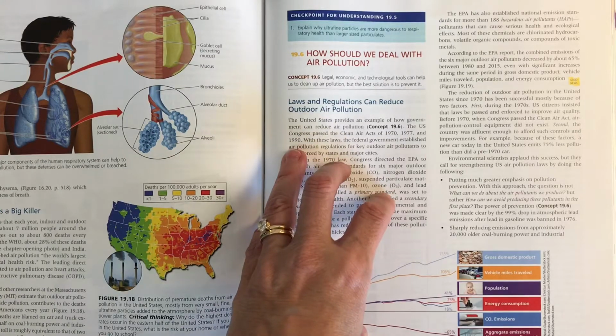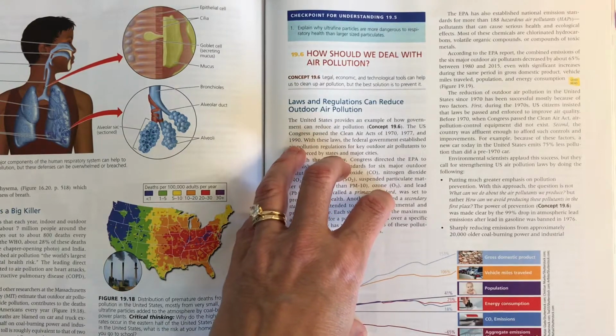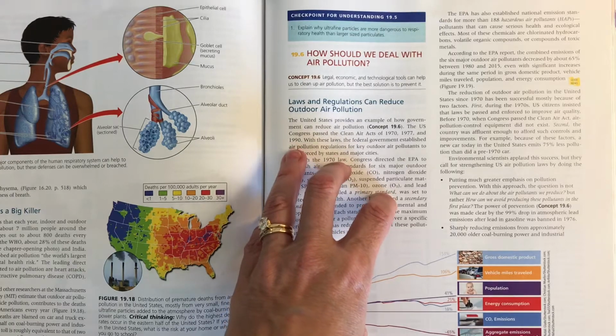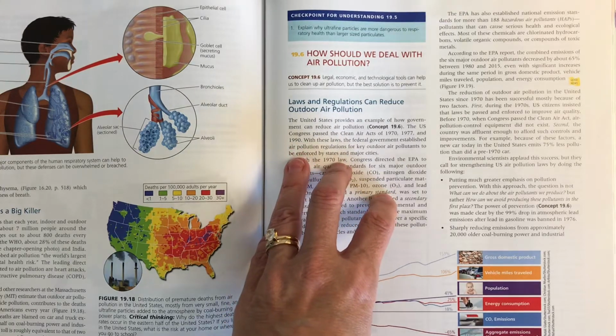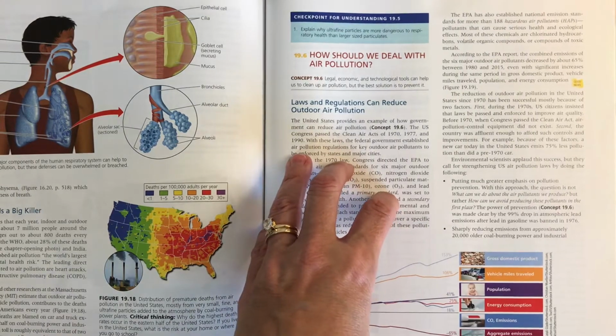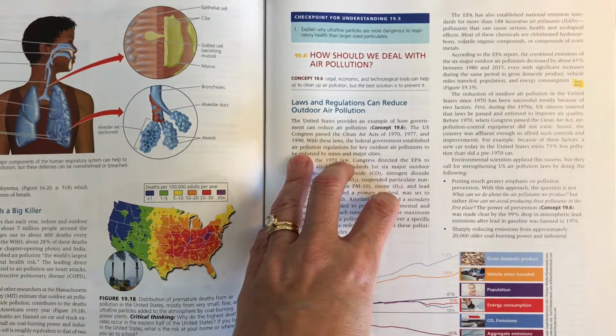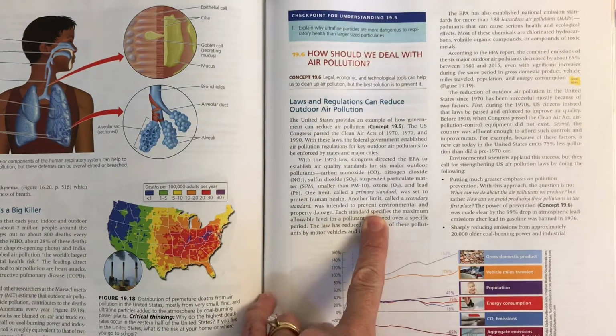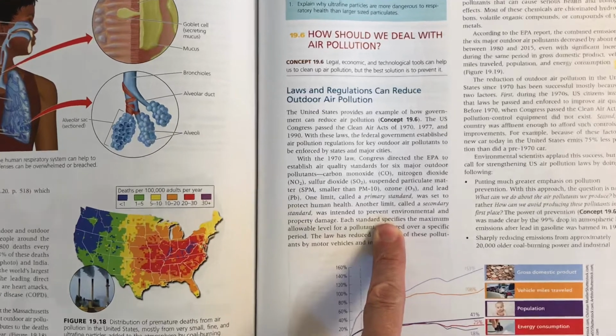So it is a law that either is going to punish people who violate the precepts of the law, or it is one that is going to give them advantages, some sort of plus, for following the law.